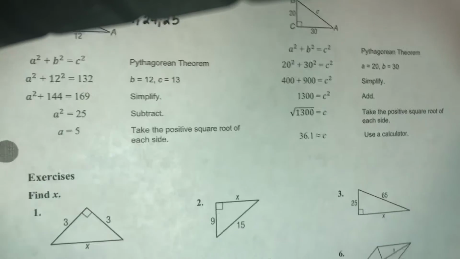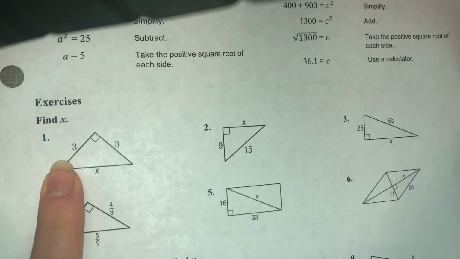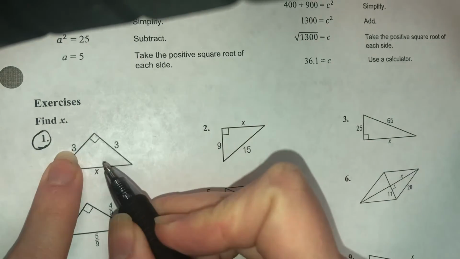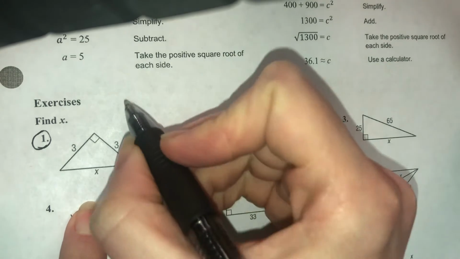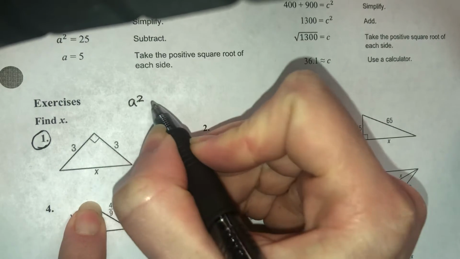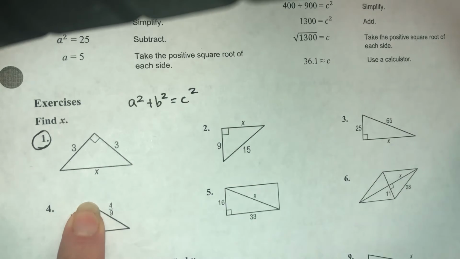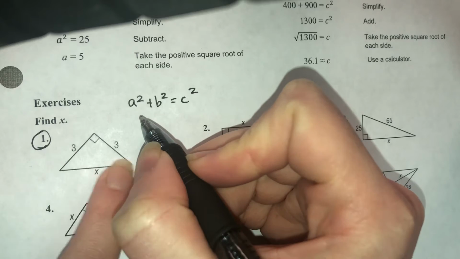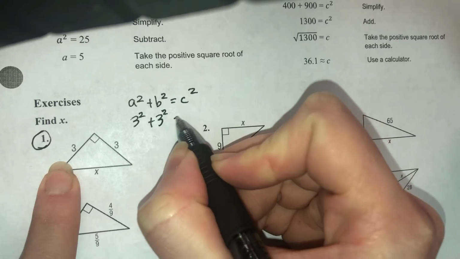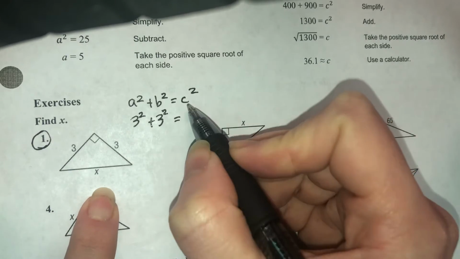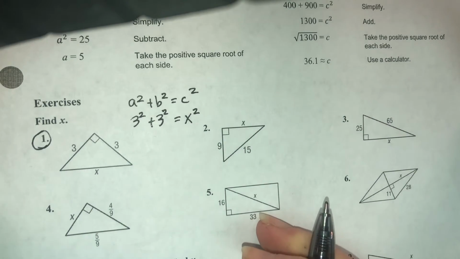Okay, so let's go down here to number 1. We have the two legs of the triangle are 3 and 3. These are the sides that touch the 90, and we're trying to find the hypotenuse. So we're going to use our good old A squared plus B squared equals C squared formula. And so I'm going to put 3's in for the A and the B. 3 squared plus 3 squared. And the missing side here, we can leave it as C, or we could change it to X. Since they have the X in the problem, I'll use X here.